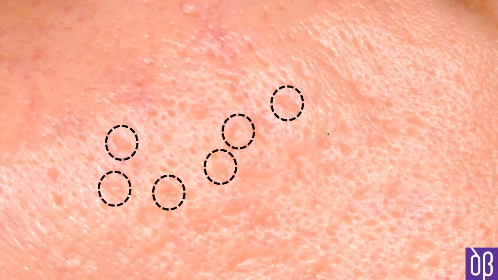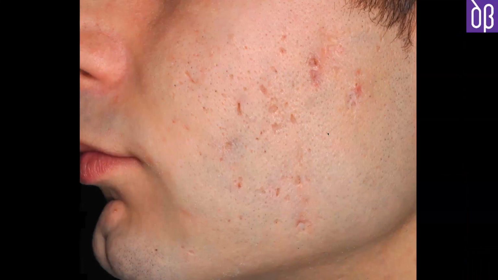We see here examples of rolling scarring. You see that the surface is wavy. We don't have clear-cut edges of this scarring. And this is the opposite aspect, right? We do have very sharply delineated edges in these scars, right? So in the first example, we had rolling scarring, and here we do have ice pick and boxcar scarring, okay? We also have very sharply demarcated margins here. So we're talking about boxcar scarring in ice picks. Same here, same here too. Sharply demarcated margins.